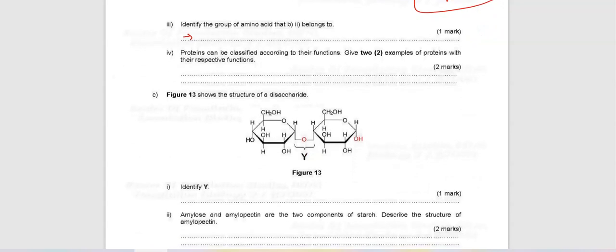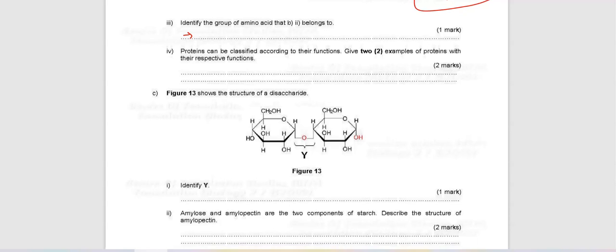So those are the different types of protein that you can write. So you have so many, so you just mention any two.